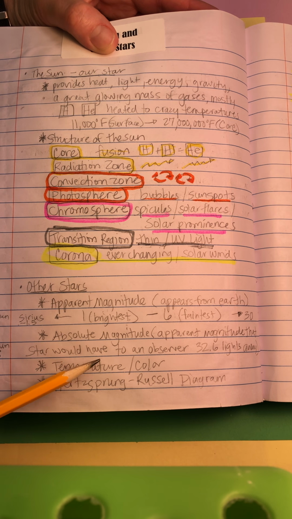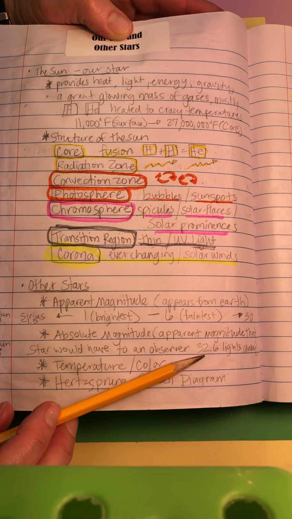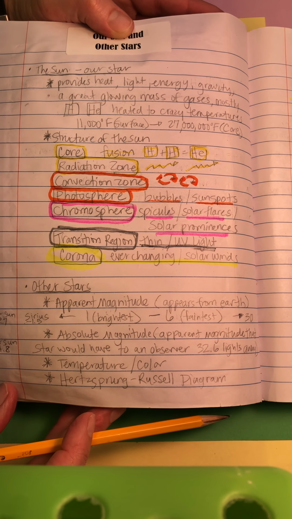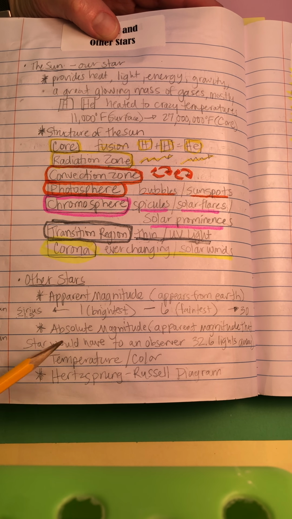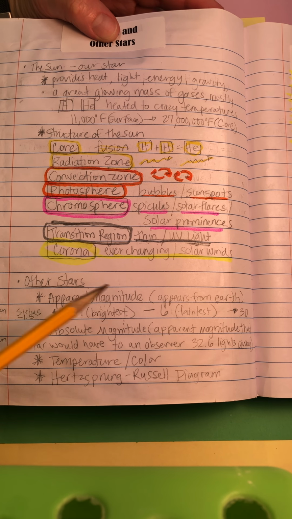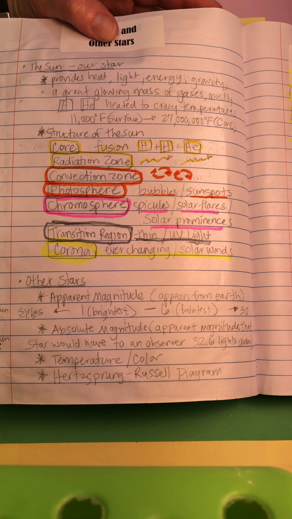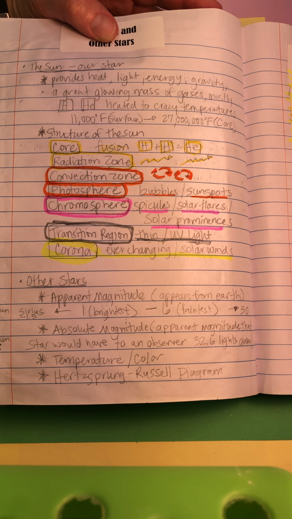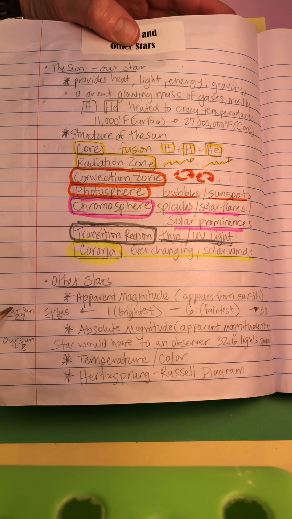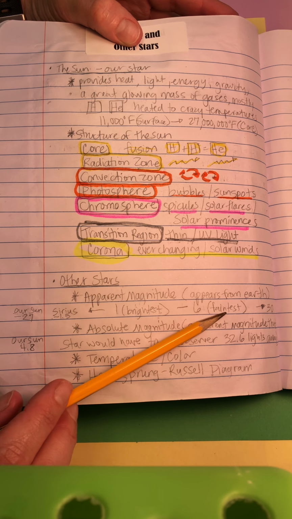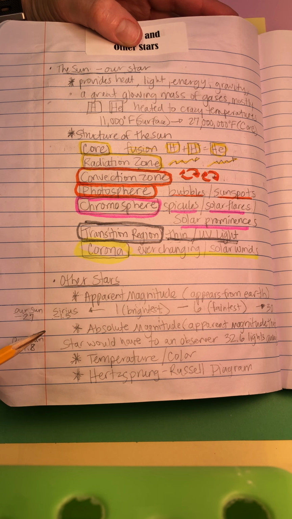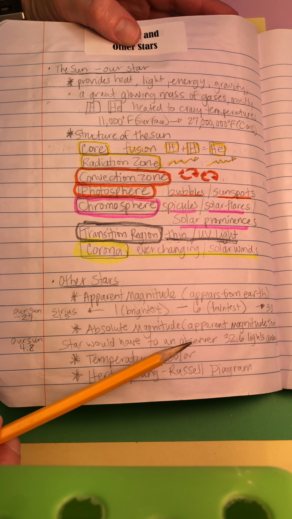So that would be your absolute magnitude. It would be from that 32.6 light years away. And so we would have to figure that out. Like our sun, if we were 32.6 light years away, our sun would be a 4.8. Our sun would not be over here at negative 27, like really bright. He would kind of look dim. He'd be on this side, the 4, 5, 6. He'd be far out because he'd look dim if we were that far away.